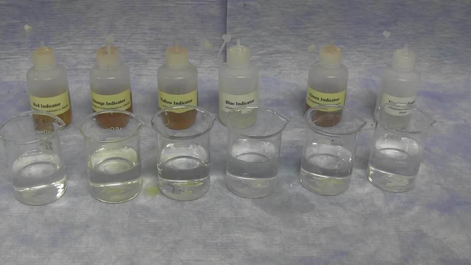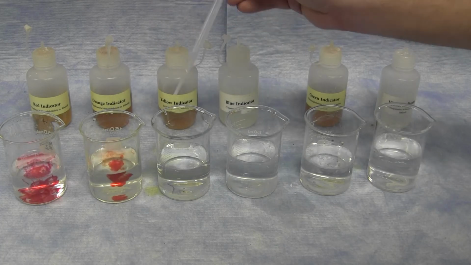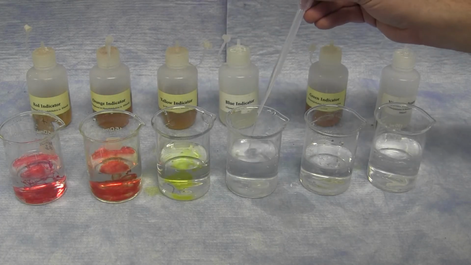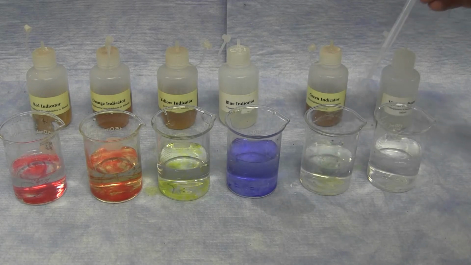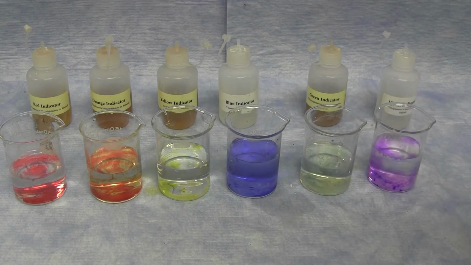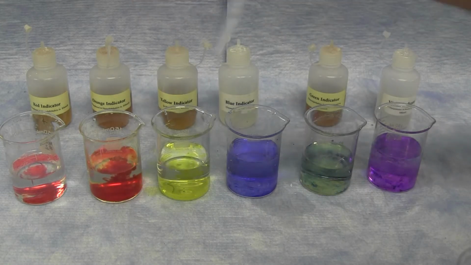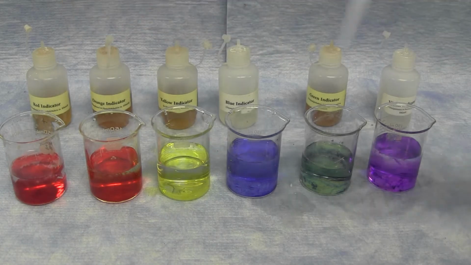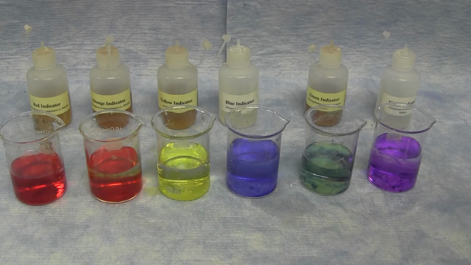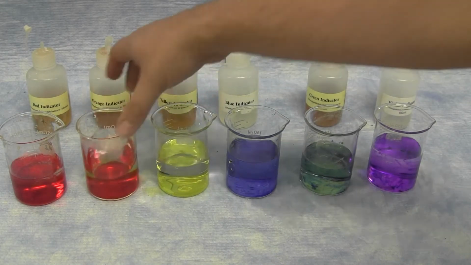However, depending on the indicator, by adding additional base, the color can change for these different solutions. Knowing what indicators are present and at what pH they change color can give a good indication of where an endpoint would be.